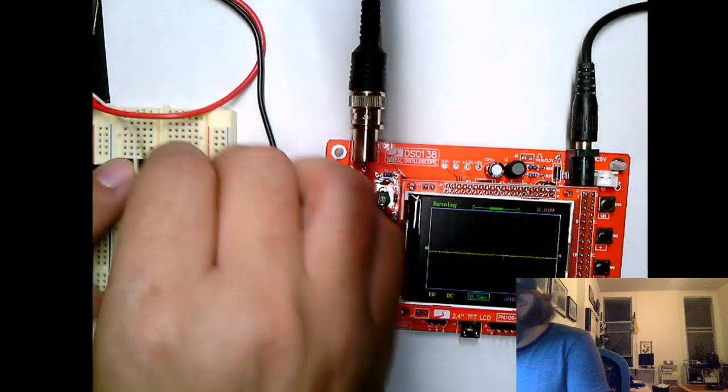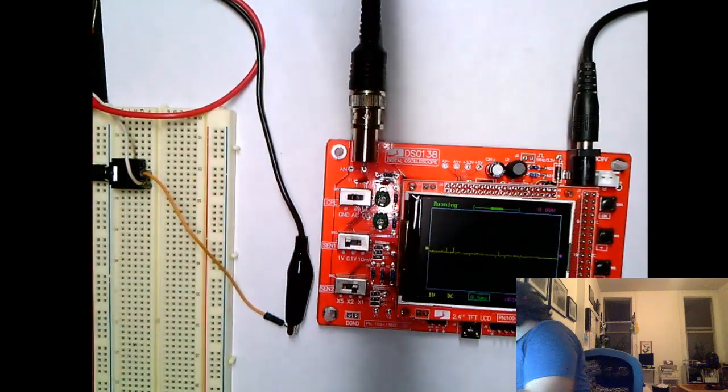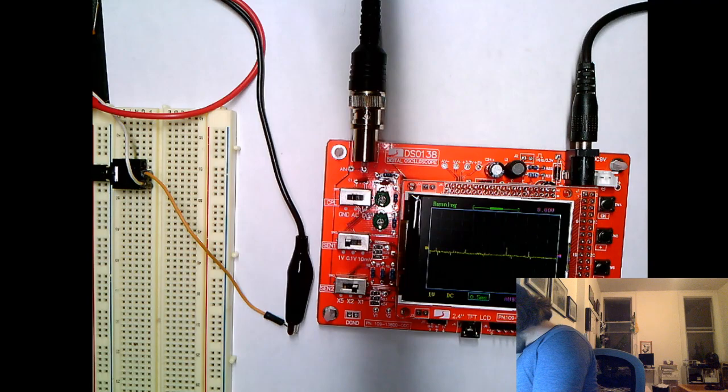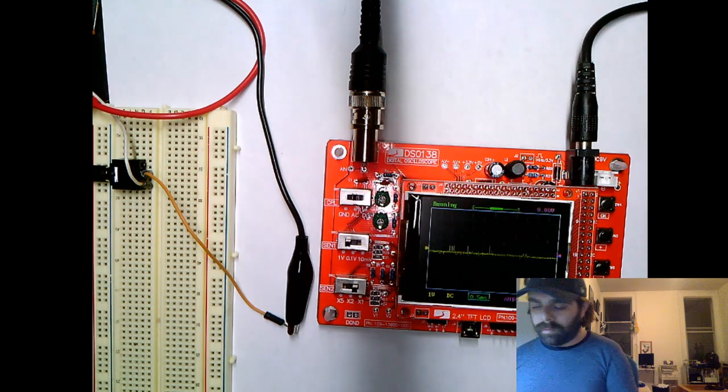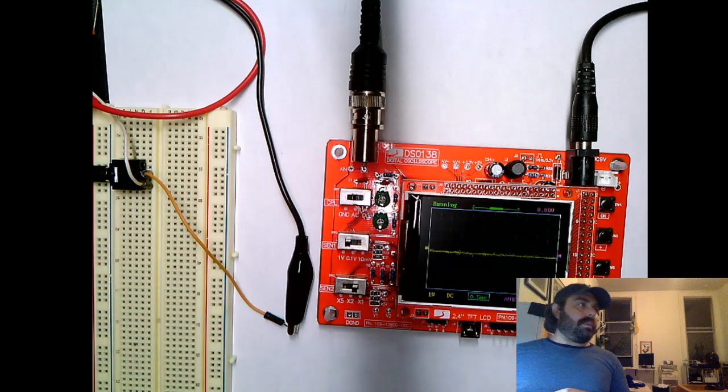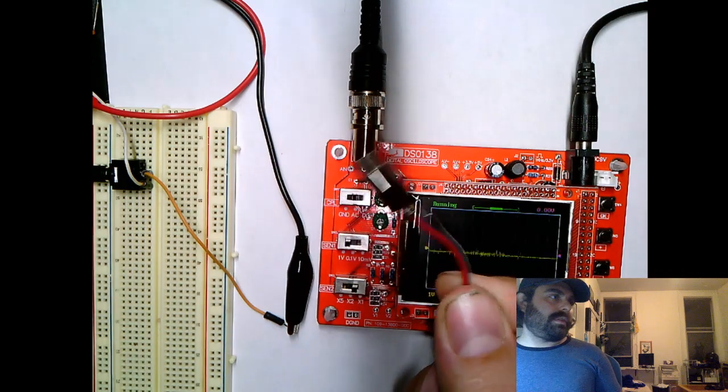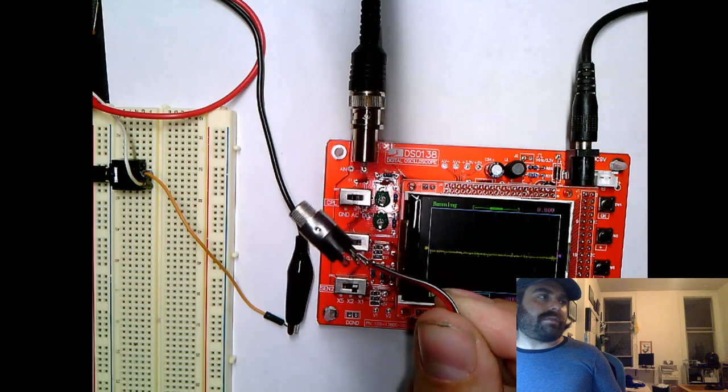All right. I'm going to try one other thing. Okay, so just for troubleshooting's sake, this is a little headphone jack that I have soldered to 2 wires.